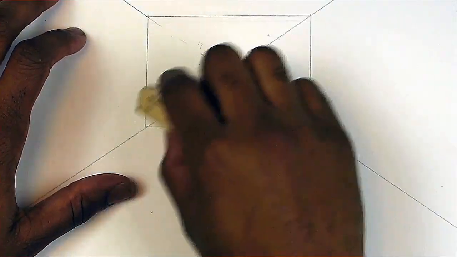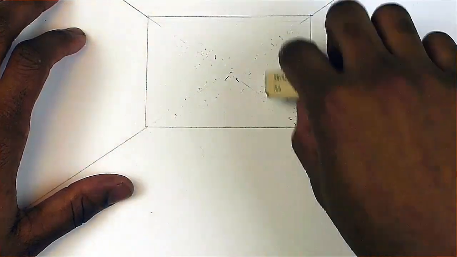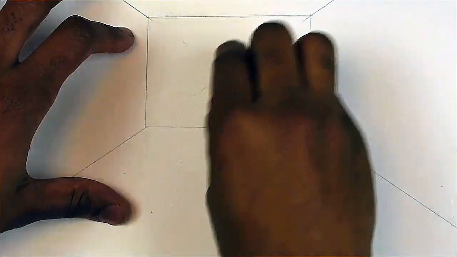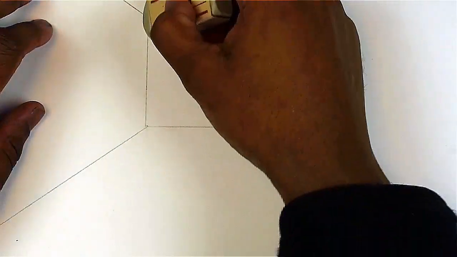vanishing point. So what I need you to do is rub away the lines and just add a small vanishing point in the center. Make sure that you rub away the lines and not the vanishing point.